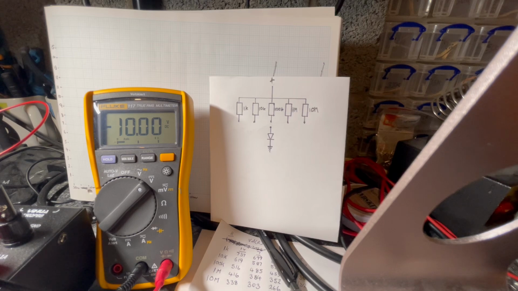So what we've got here, on the right, is a schematic which shows 5 resistors: 1k, 10k, 100k, 1 meg, 10 meg, so 10 times larger values. And then I've got a flying lead to a diode, a 1N4148, which is like the most common diode in use. It's everywhere. So what I'm going to do is step down. We're going to reduce the current by approximately 10 times each time, because I've got a flying lead between the diode and the resistors that are connected to the power supply.